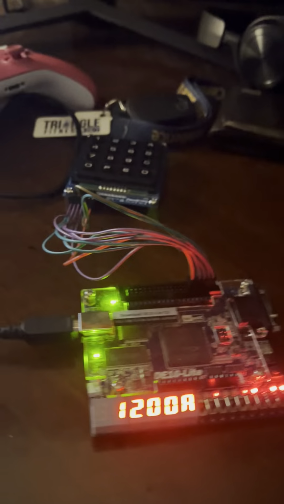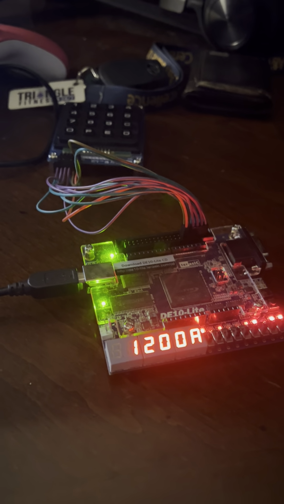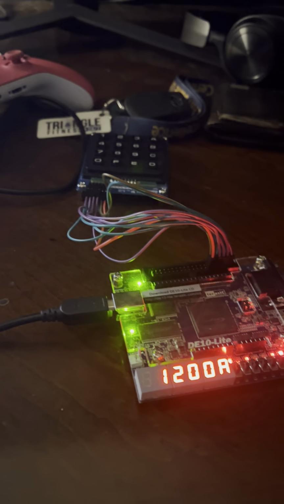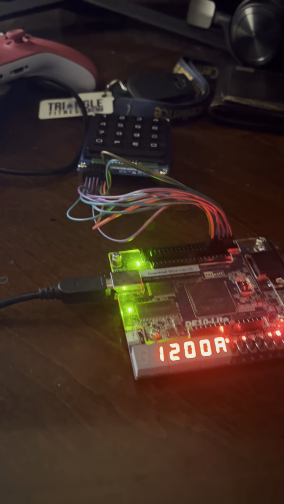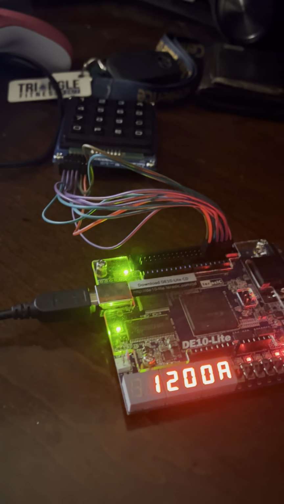Unfortunately, I was unable to implement the VGA display in time for this project. It makes me very sad because I was looking forward to finishing that implementation, but I just simply ran out of time. And so I know that I will be receiving points off for this.